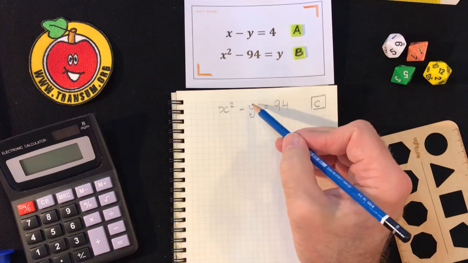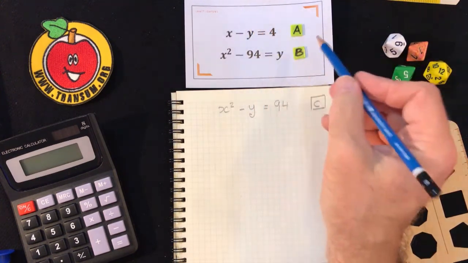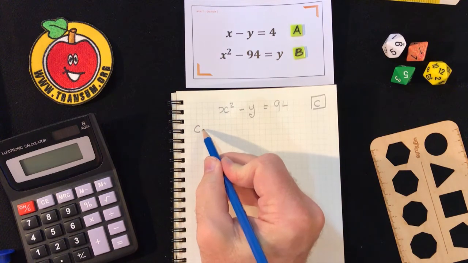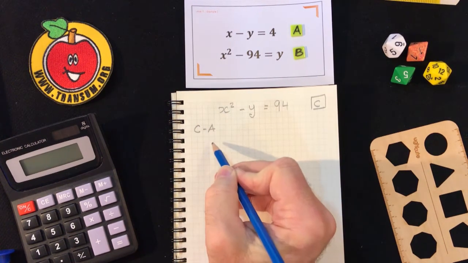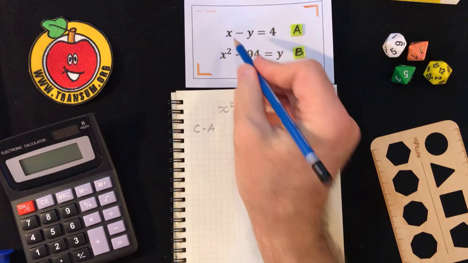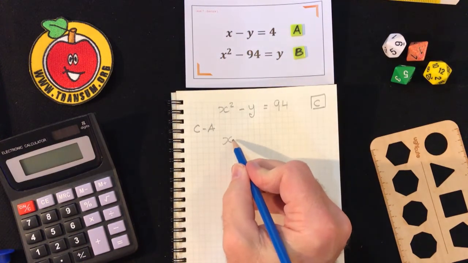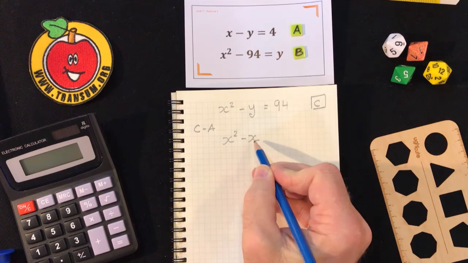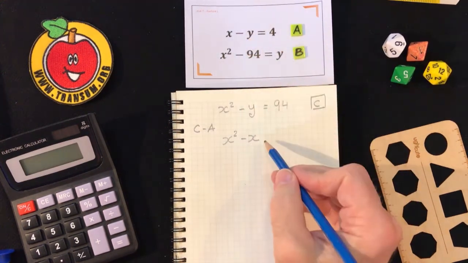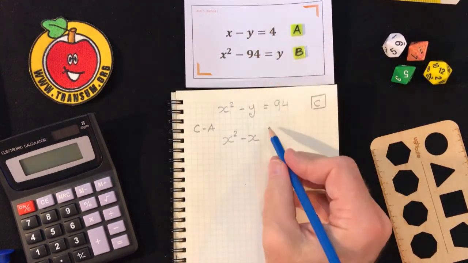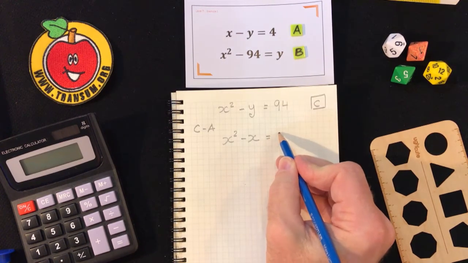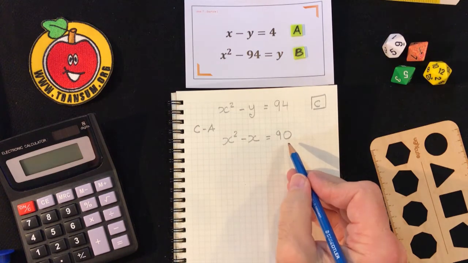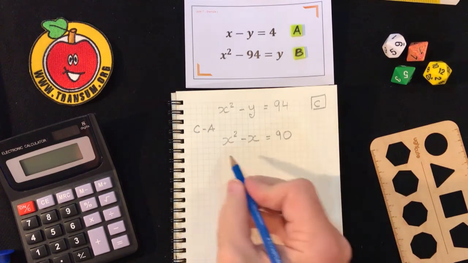So now we have a minus y and a minus y in both equations A and C. So I'm going to take equation C and subtract equation A. So x squared take away x is x squared minus x. The minus y take away the minus y is nothing. 94 take away the 4 is equal to 90. Now this equation isn't a linear equation anymore, it's a quadratic equation.